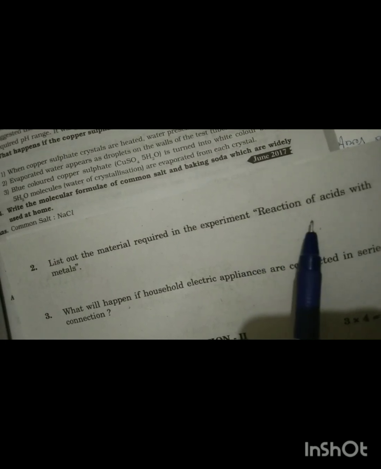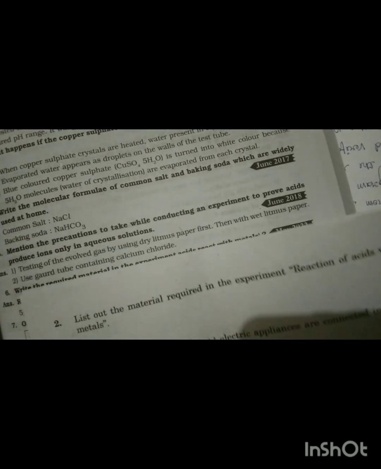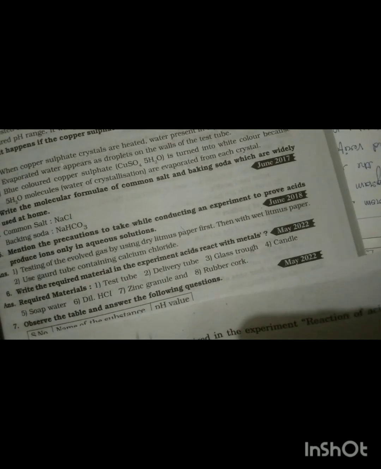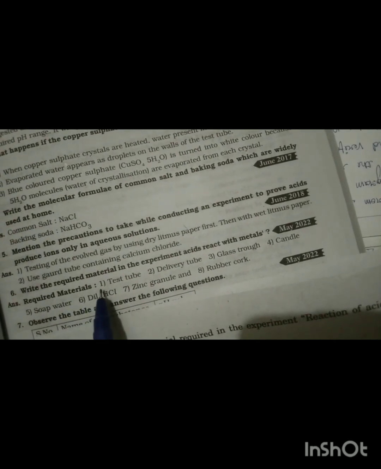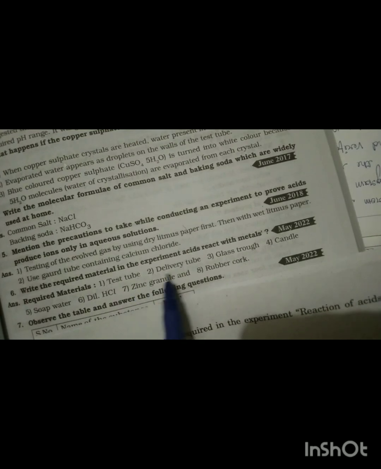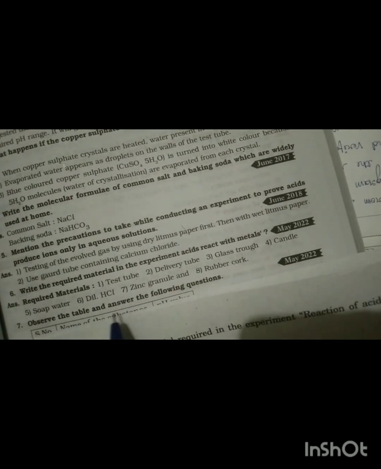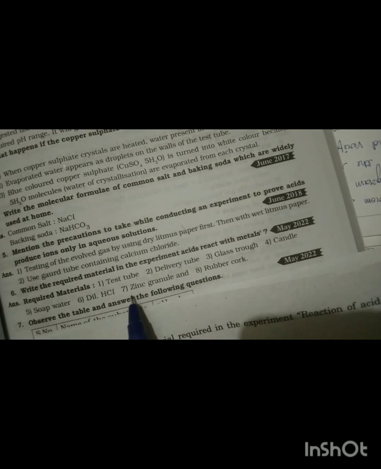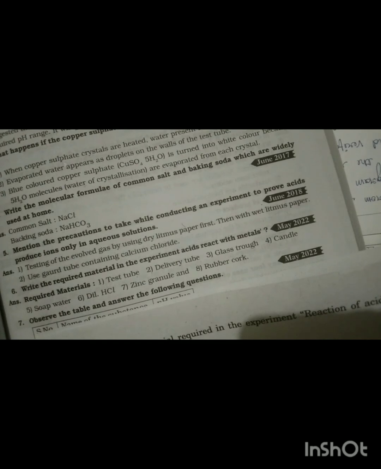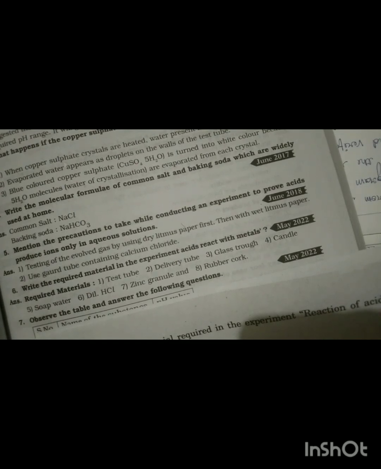Now coming to the second question, list out the materials required in the experiment reaction of acids with metals. The required materials are test tube, delivery tube, glass trough, candle, soap water, dilute HCl, zinc granules and rubber corks. They are the required materials when acids react with metals.